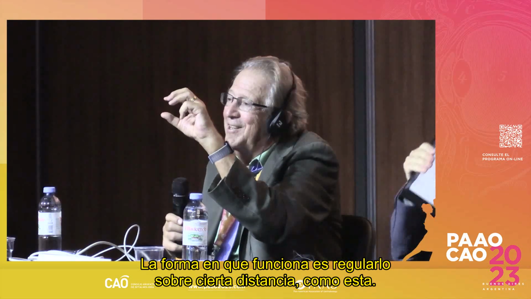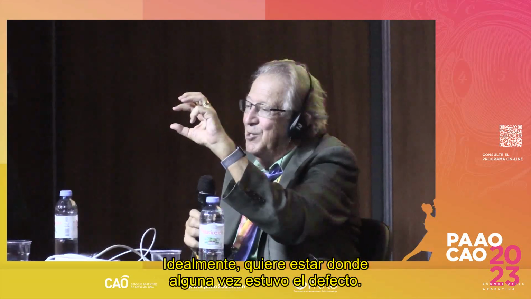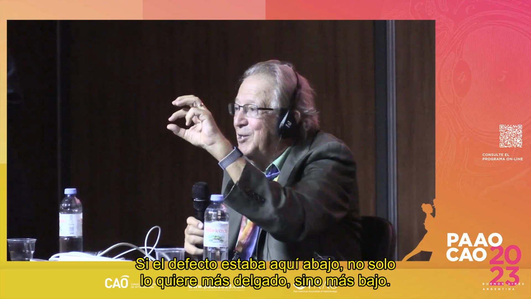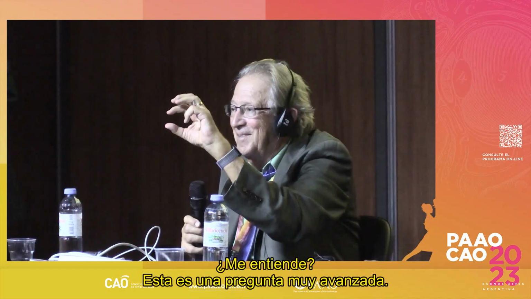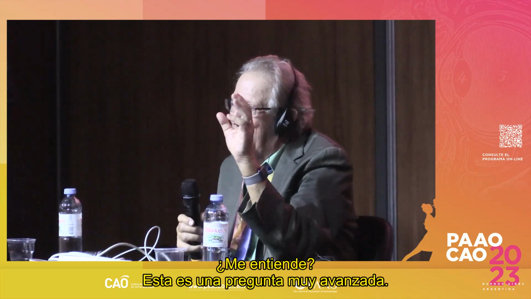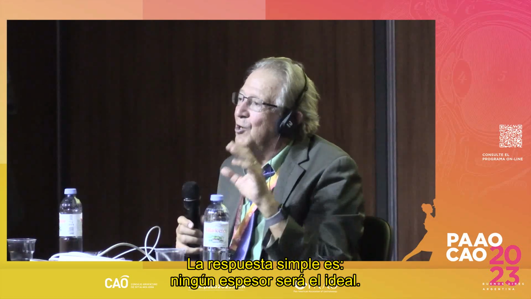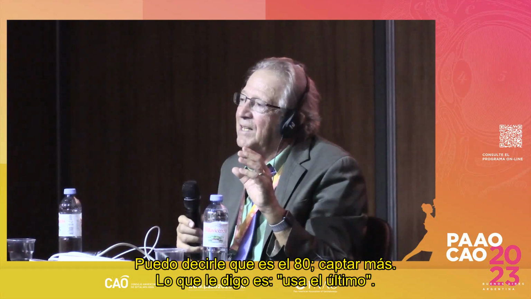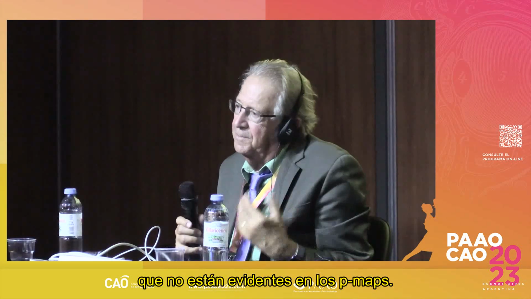So the way it works is you're averaging over a certain distance like this, right? So ideally, you'd want to be wherever the defect was. So if the defect was down here, you would not only want it to be thinner, but lower. If I'm making sense, this is a very advanced question. But the simple answer is no one thickness is going to be ideal. And I can't tell you whether 80 would pick up more. I can tell you I use that last, and I mainly use it to pick up these small defects that aren't obvious on the probability maps.